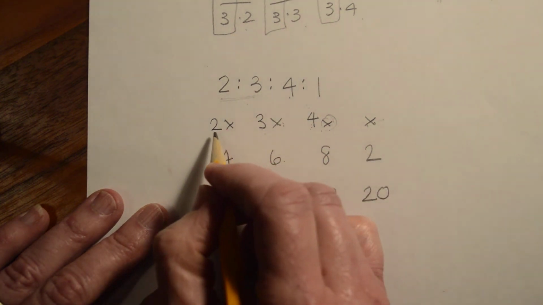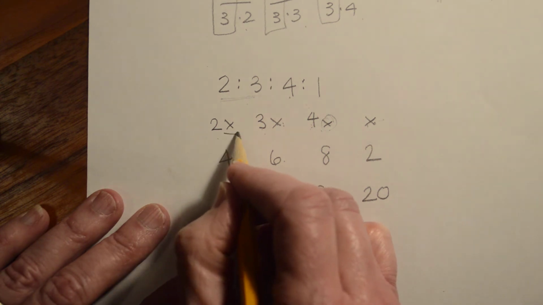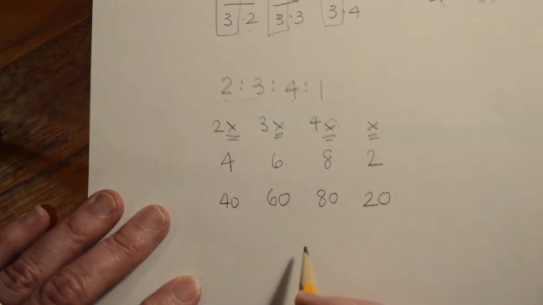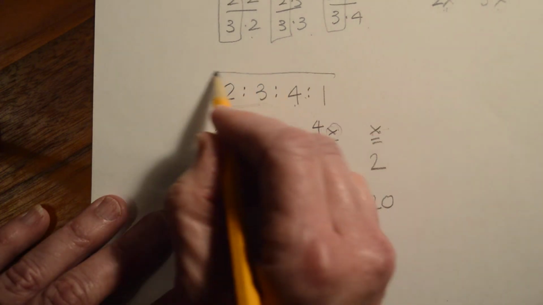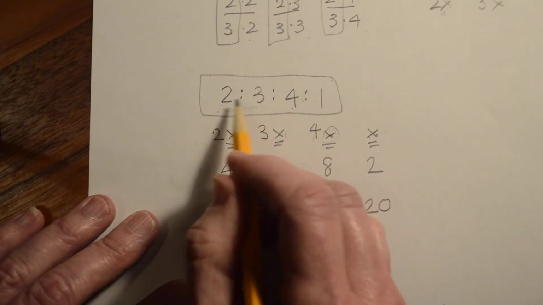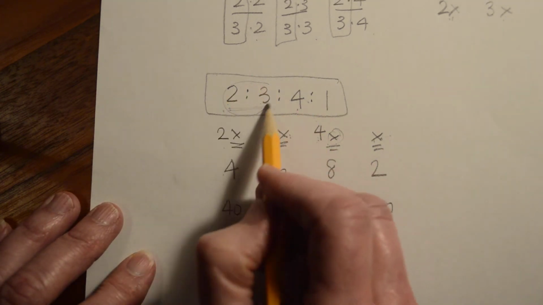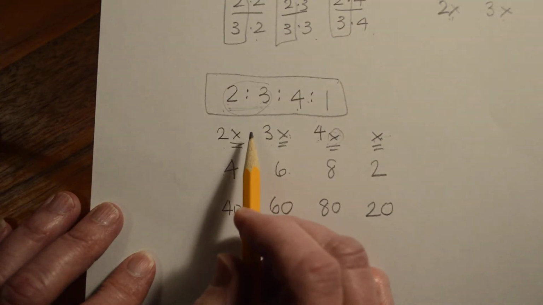All right, but the point is that each time we just multiply that number that's in the ratio by that same value of x. All right, so again, the continued ratio is a ratio, but loosely think it continues on beyond the typical first two that we see.